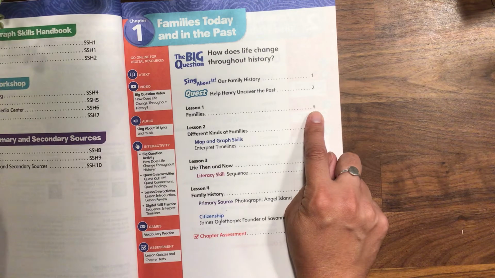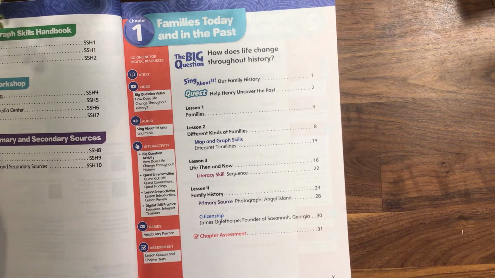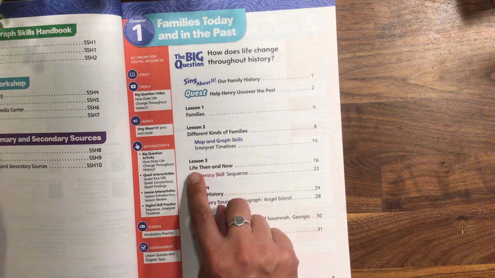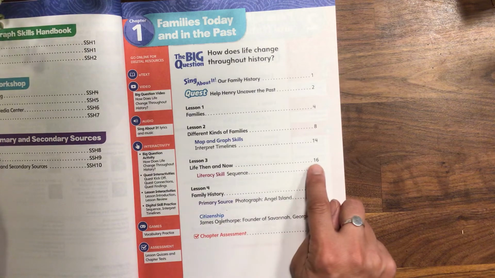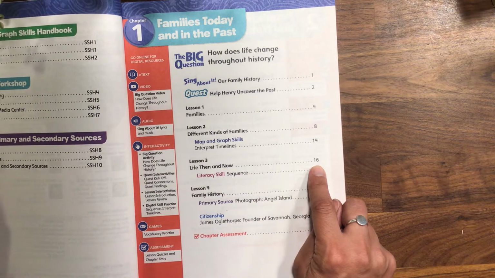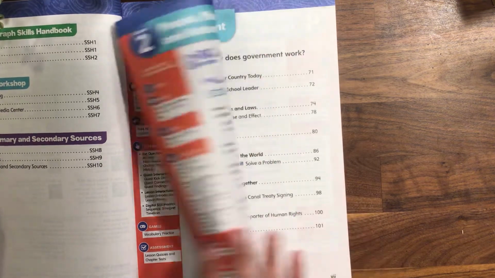If I want to learn about what life was like way back in history compared to now, I might want to go to this page, Life Then and Now. I use my finger and go all the way over, and I know that I'll need to go to page 16. Okay, let's try another one.